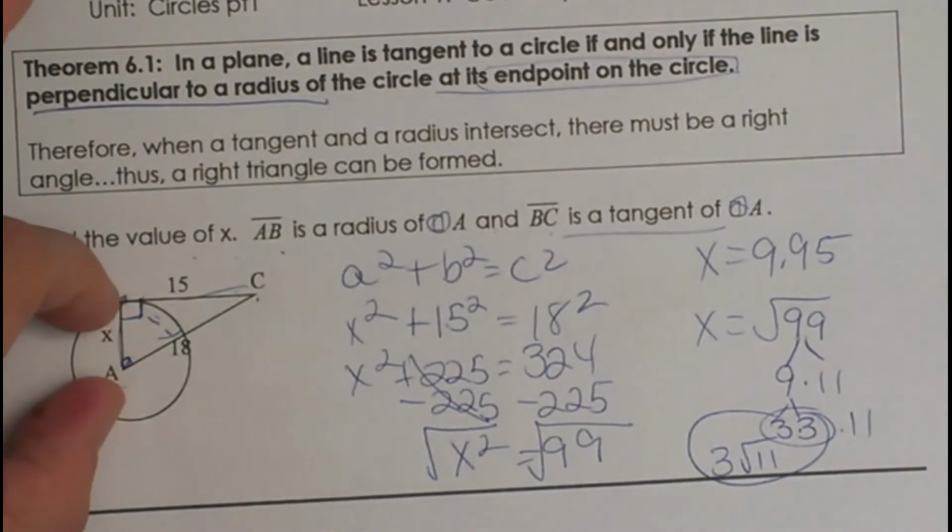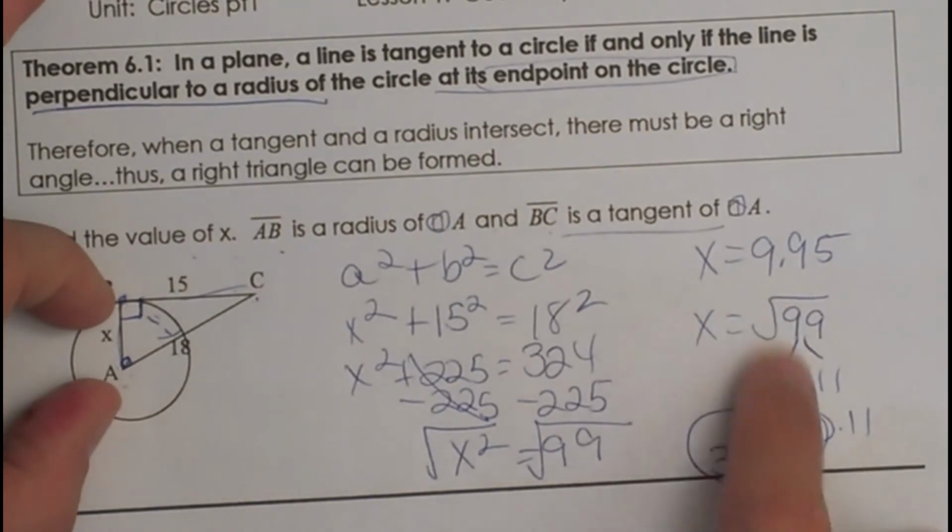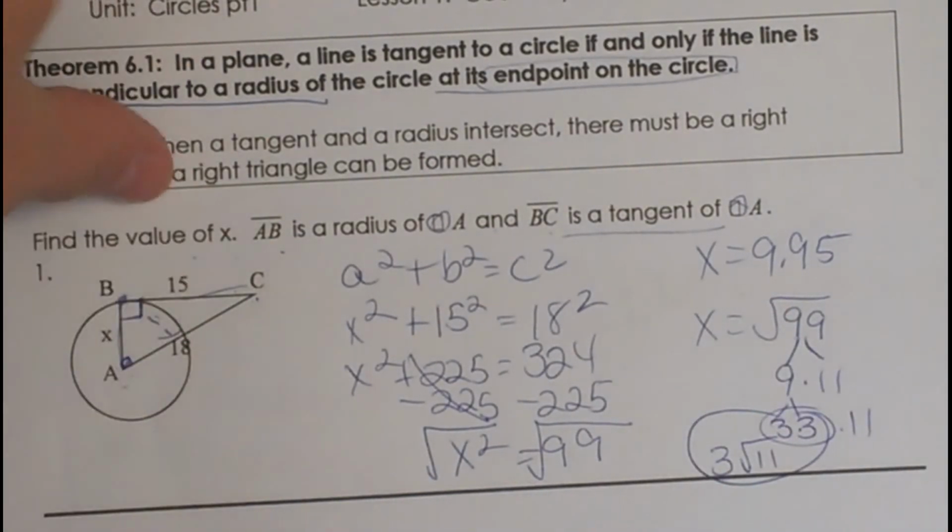So that means my x is 9.95, or if you simplify as a radical, it is 3 radical 11.